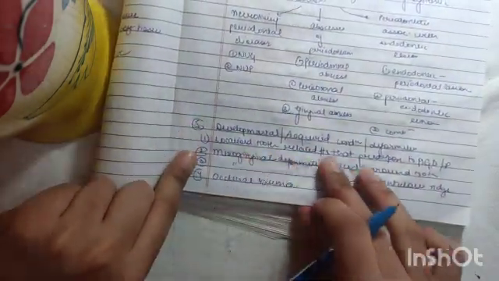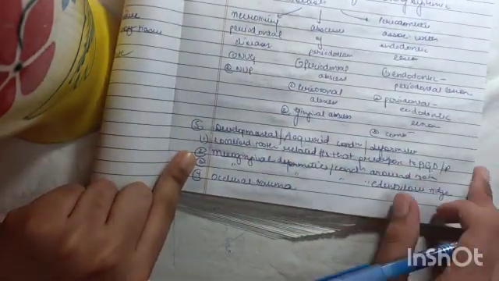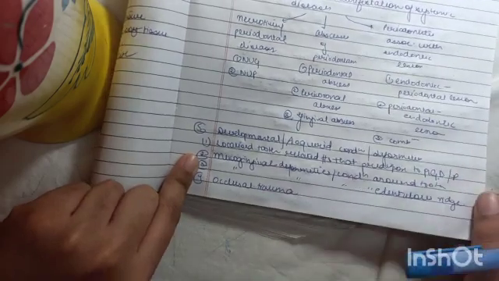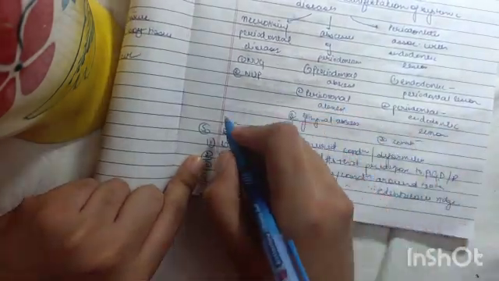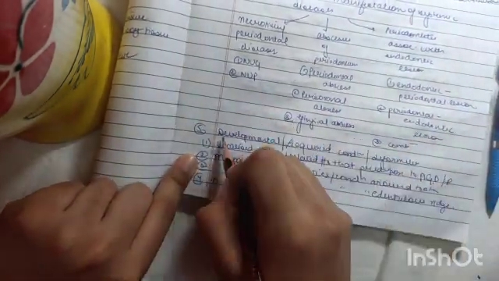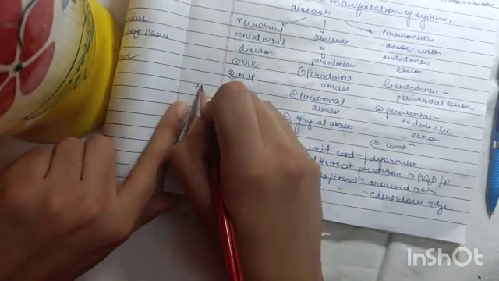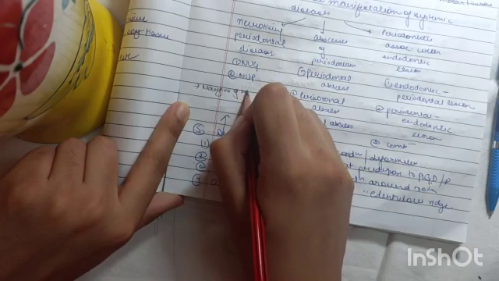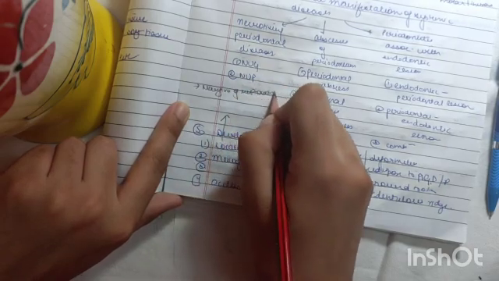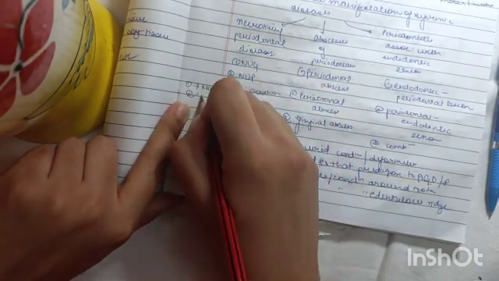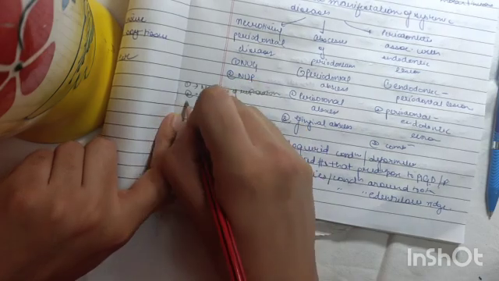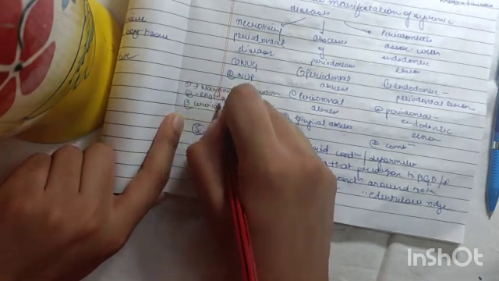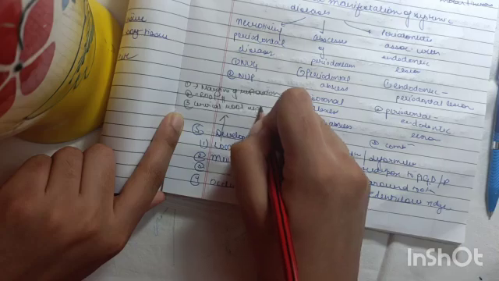Now in localized tooth related factors that predispose to plaque induced gingival disease, I think I can write it here only. So in this basically you have to write about the margins of restoration, then root fracture, then cervical root resorption.